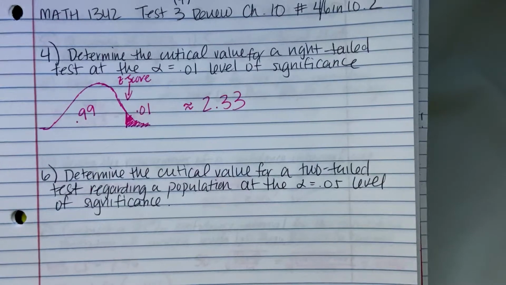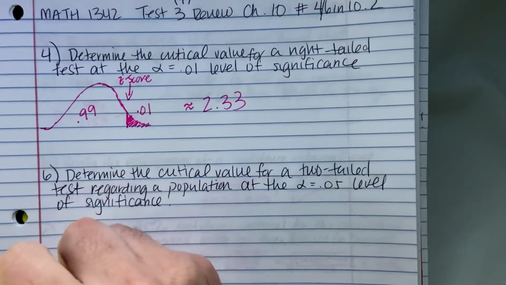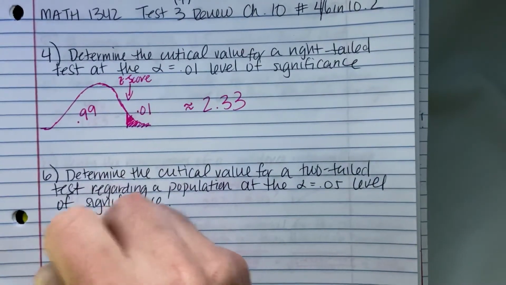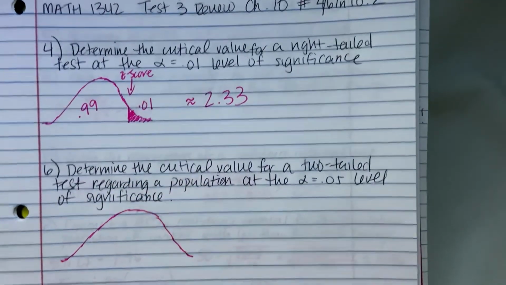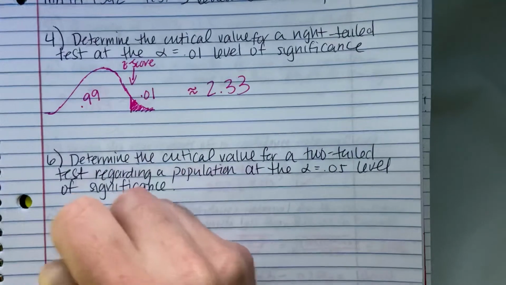Now, how does this contrast to, say, number 6, which is a two-tailed test? Determine the critical value for a two-tailed test regarding a population at the alpha equals 0.05 level of significance. So here, instead of 0.99, we only have 0.95 in the middle. So you want to catch 0.95.